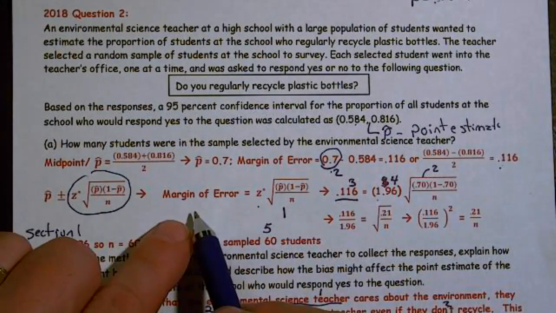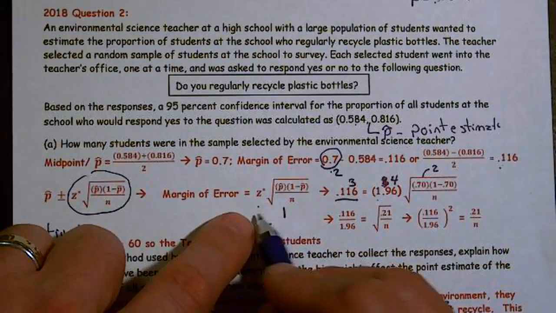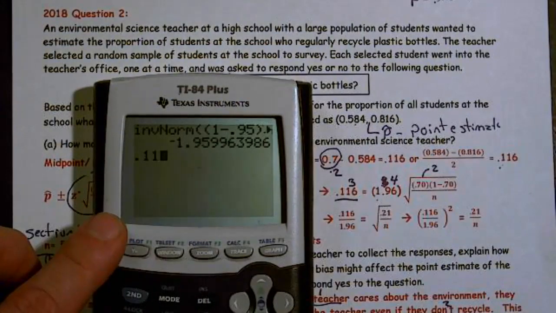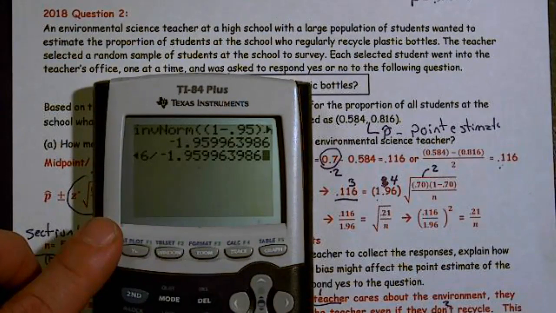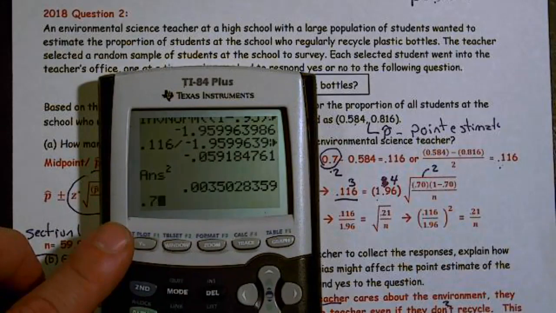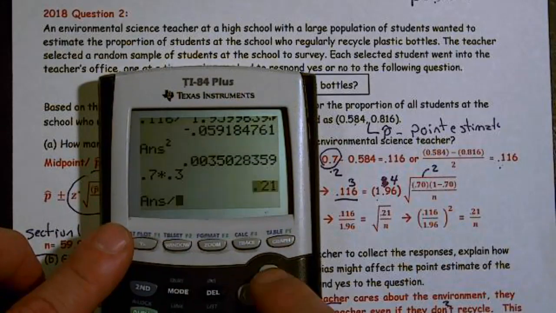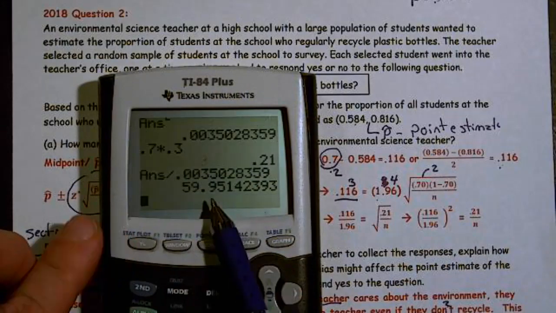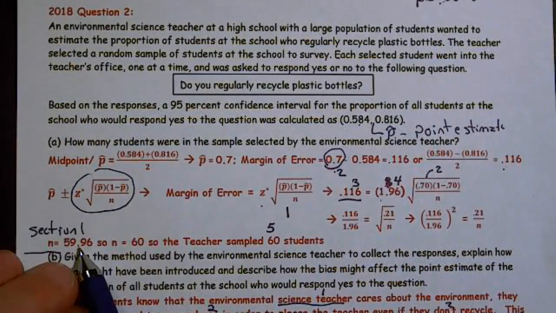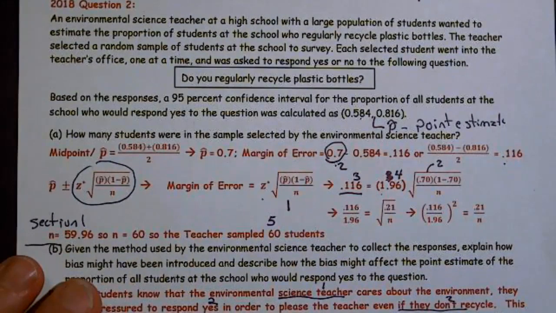So 0.116 equals 1.96 times the square root of 0.7 times 0.3 divided by n. Let's start solving. 0.116 divided by 1.96, and I'm going to square it because I have to take the radical off. Then n equals 0.7 times 0.3 divided by that, and I end up getting 59.95. We always round up with sample sizes, so we round up to 60. So the teacher sampled 60 students.